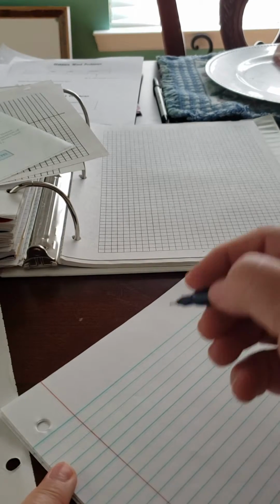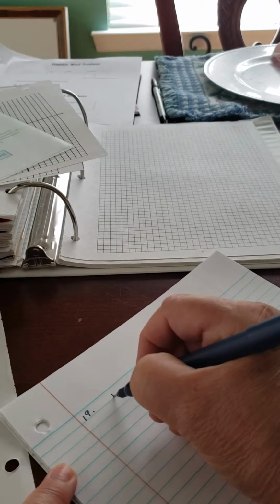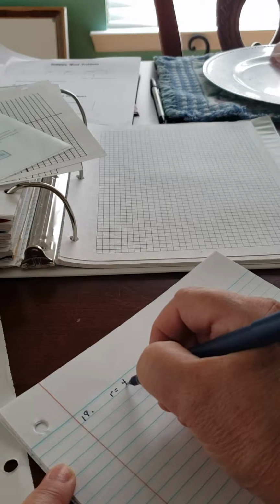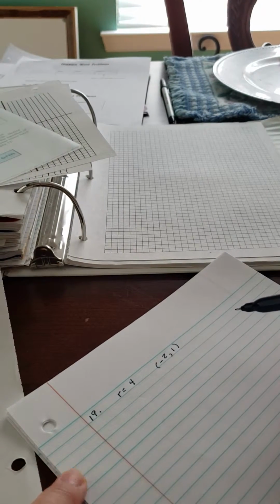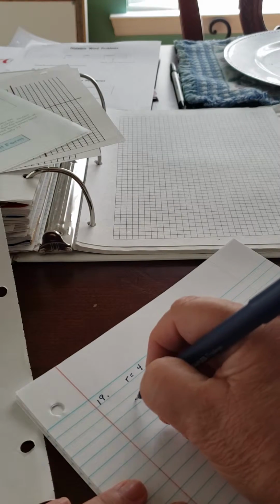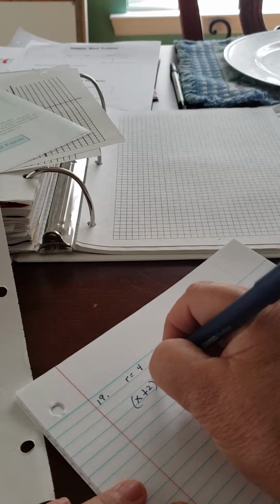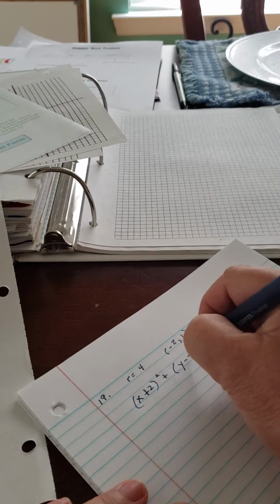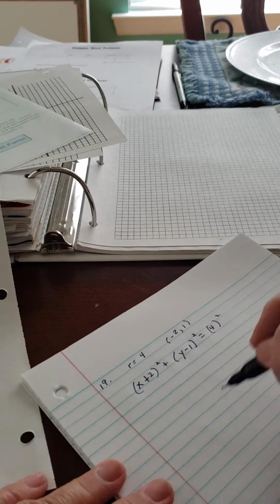For the last problem in this group, we're going to look at problem number 19, where we're told that the radius is 4 and the center is -2, +1. So x minus a -2 plus y minus 1 equals the radius squared.